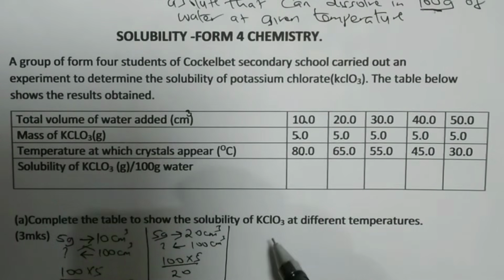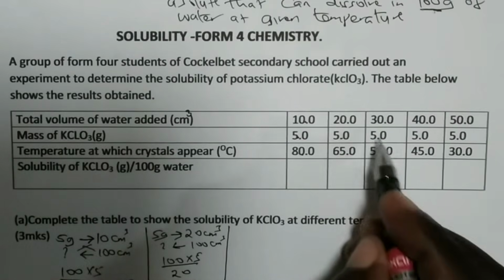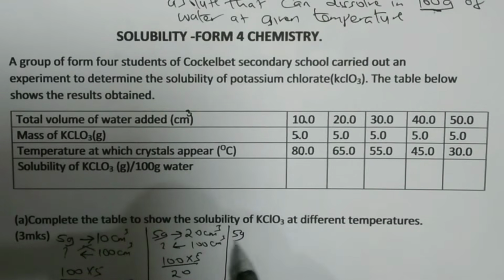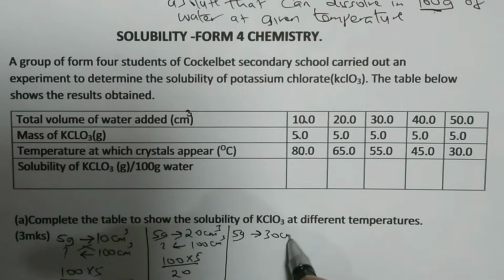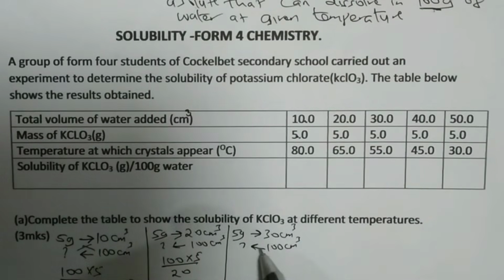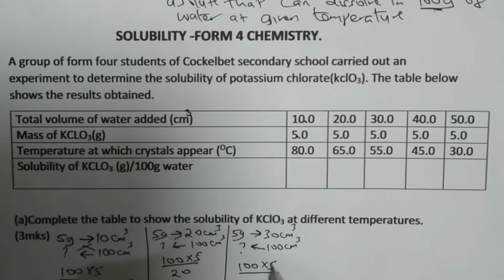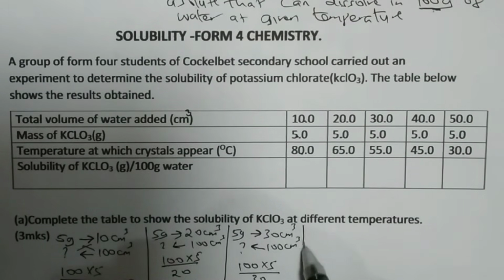From there, we have 5 grams dissolving in 30 centimeter cubic. What about in 100 centimeter cubic? So in 100, we are going to have 100, you multiply by 5, you divide by 30, and this one is going to give us 16.7 grams.